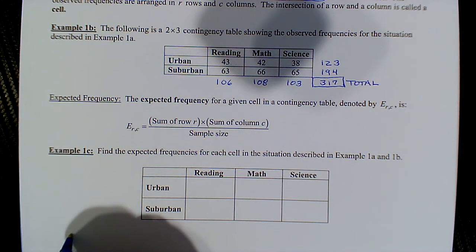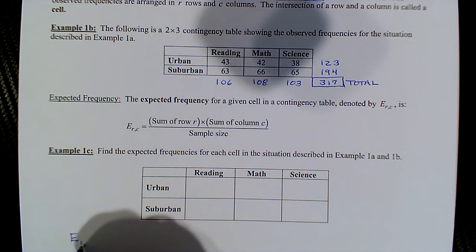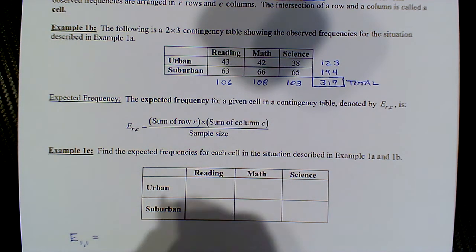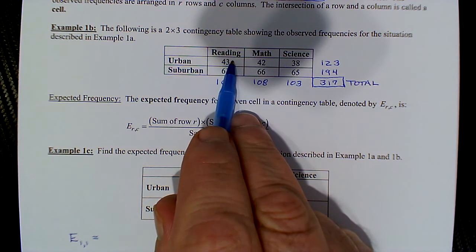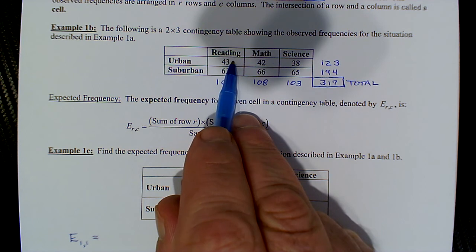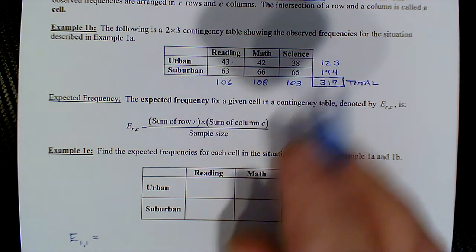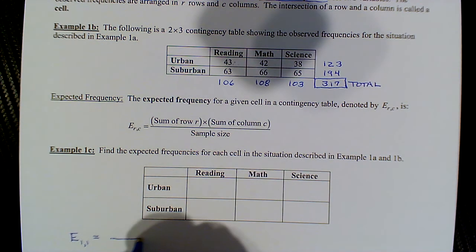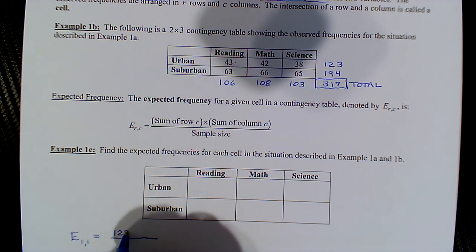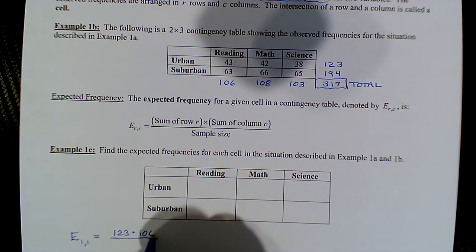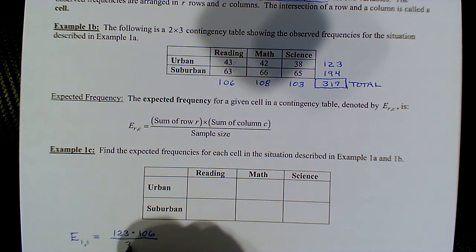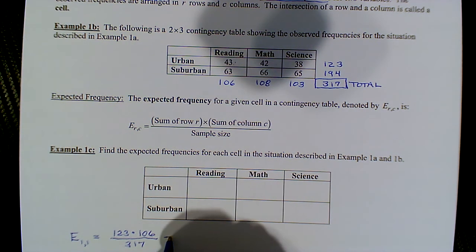So E sub 1,1, that is the expected frequency of the cell in the first row and the first column, is going to be the row sum, 123 in this case, multiplied by the sum of the column, 106, divided by the grand total, 317.